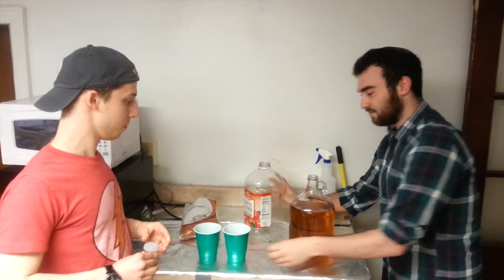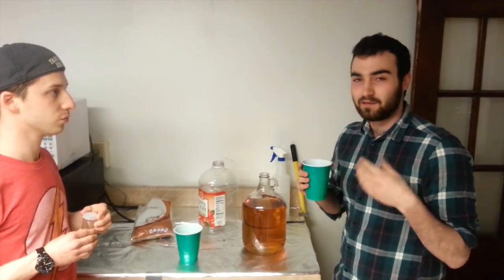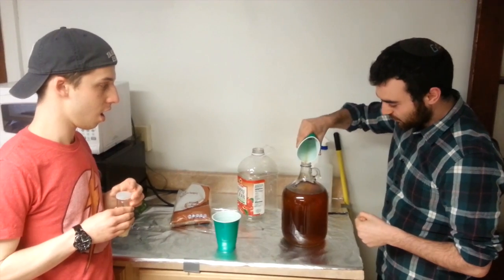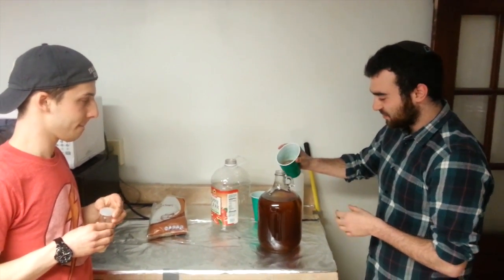Okay, now we have some sugar. We made some sugar and apple juice solution because, as we said before, the higher the sugar content of the apple juice, the more alcohol that will be formed. So we added about a cup of sugar into about a cup of apple juice. So now we're going to pour that in here. And now we're going to pour in the secret and magic ingredient, the yeast.